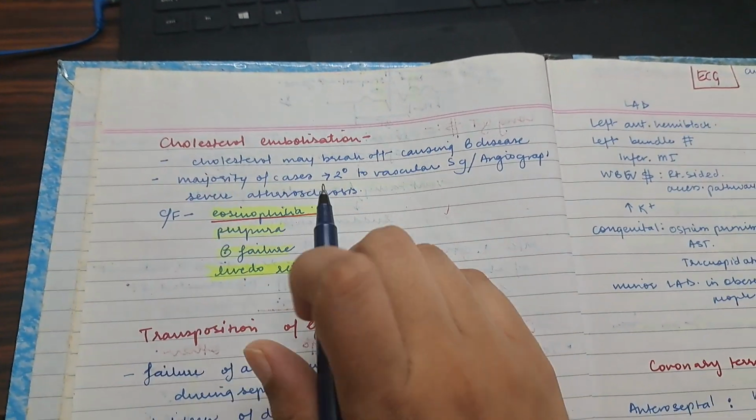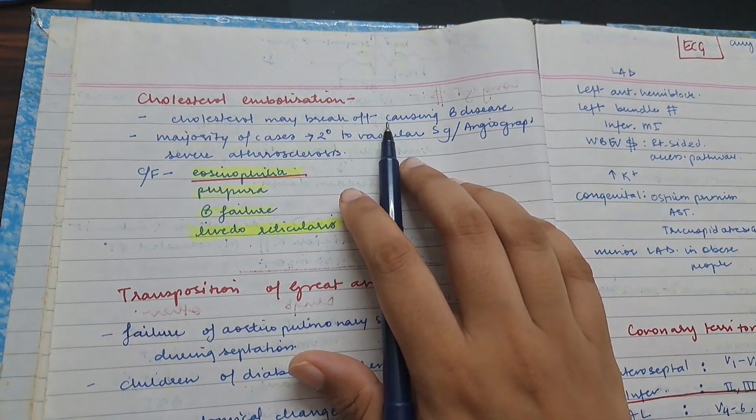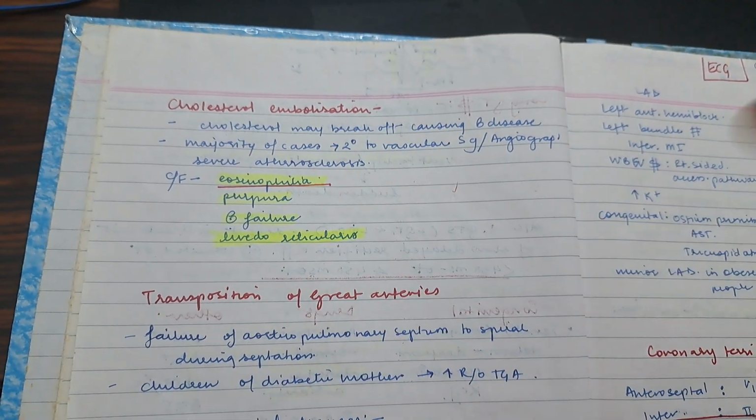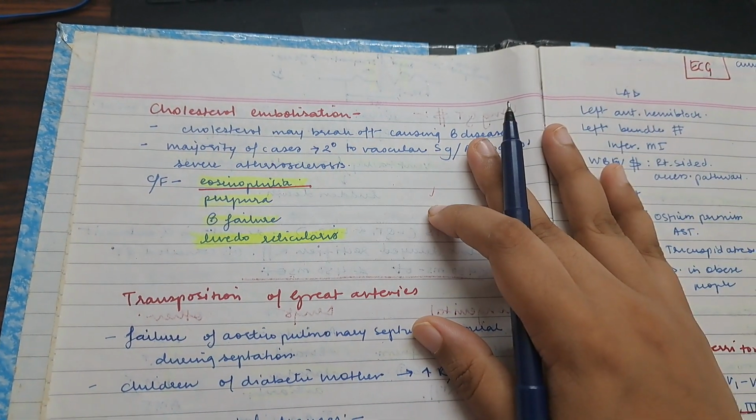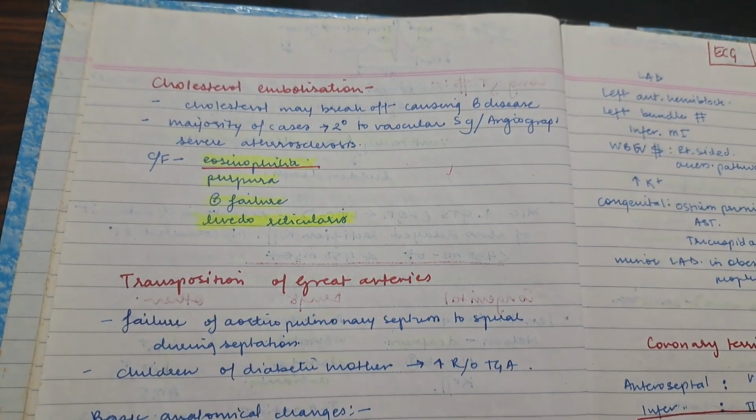Cholesterol embolization, cholesterol may break off. Okay, we'll continue this in the next part. Do continue in part 4. We'll see in part 4.